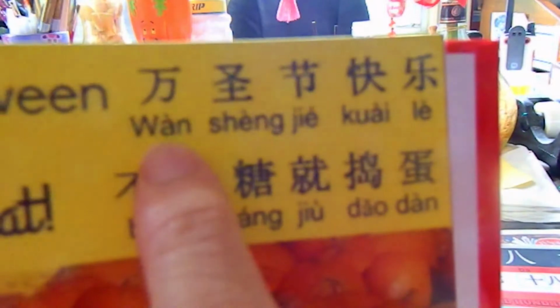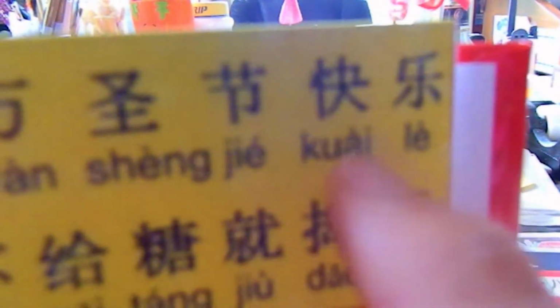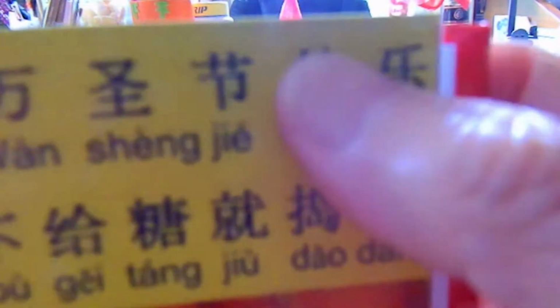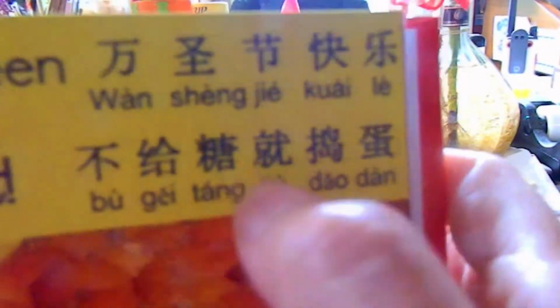Halloween, we call it 万圣节快乐. Again, 万圣节快乐. You see the 快乐 is behind? So Halloween happy. You just have to remember three characters: 万圣节快乐. That means happy Halloween. You've got to remember that one. And the other one is trick or treat. In Chinese we say it 不给糖就捣蛋.